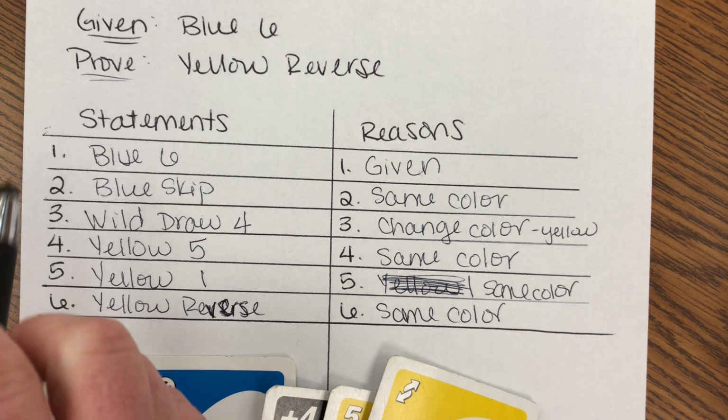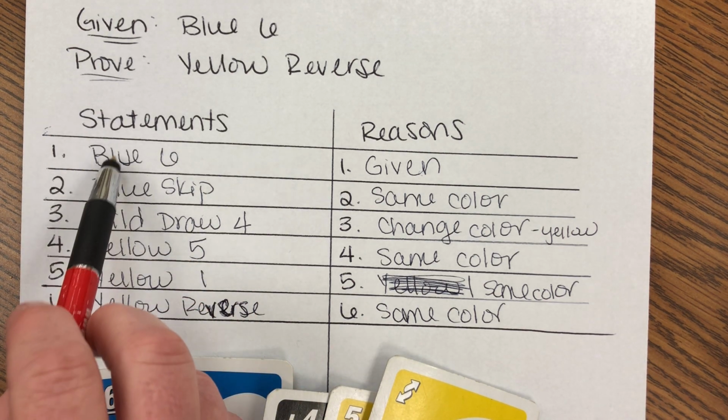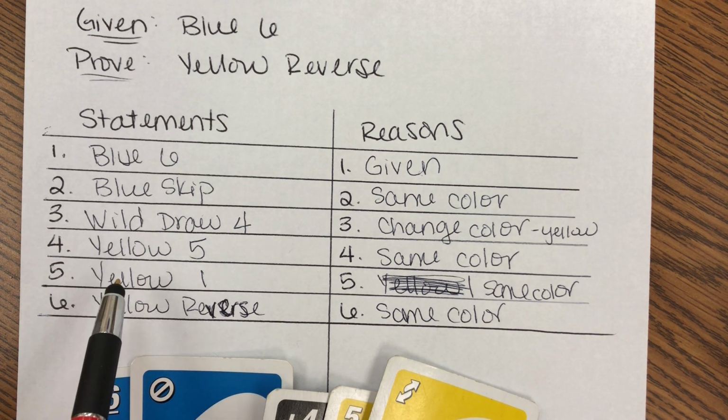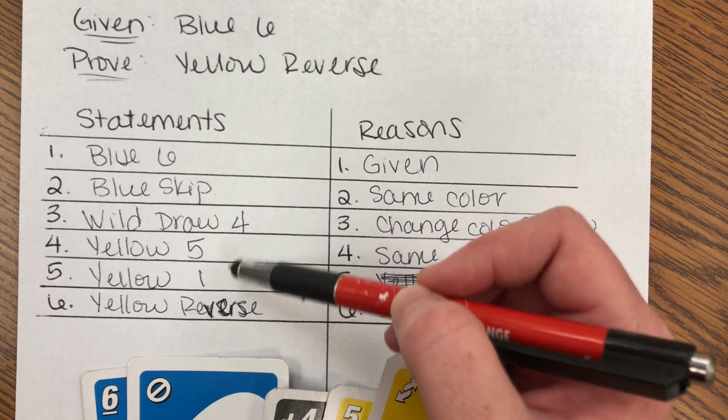I'm tired. All right. So these are all my statements here in logical order. Blue 6, blue skip, wild, yellow 5, yellow 1, yellow reverse. The reasons why I did each of these steps were over here.